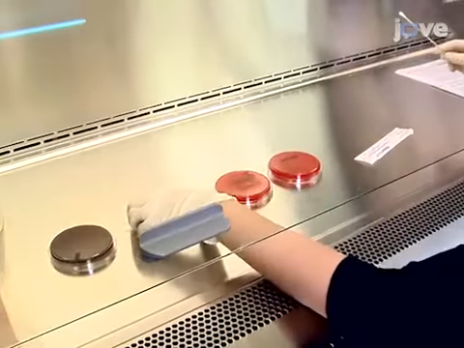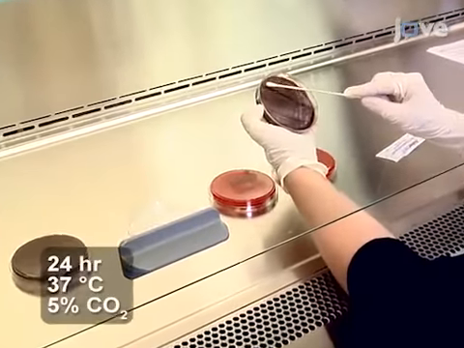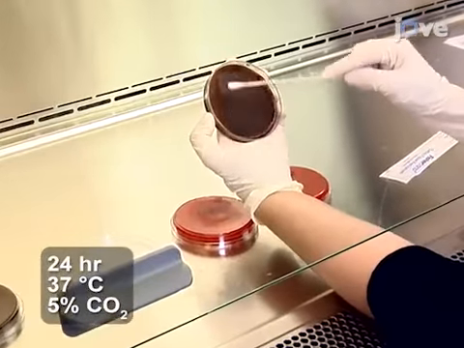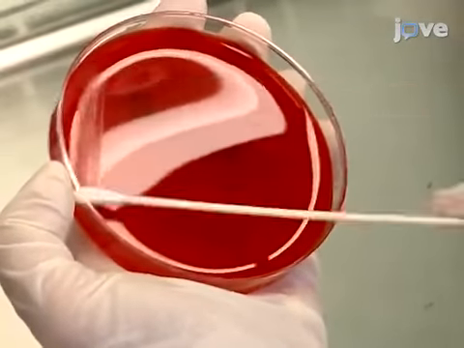On blood agar plates, grow H. pylori PMSS1 bacteria and its isogenic CAG-E mutant, which lacks a functioning type 4 secretion system.